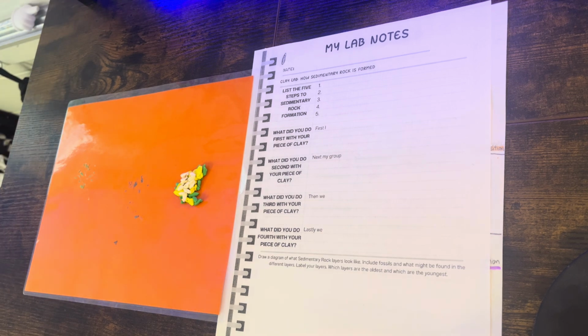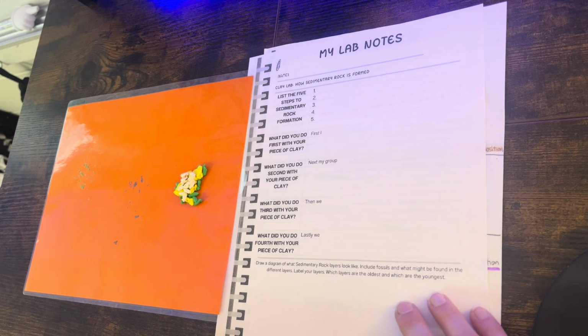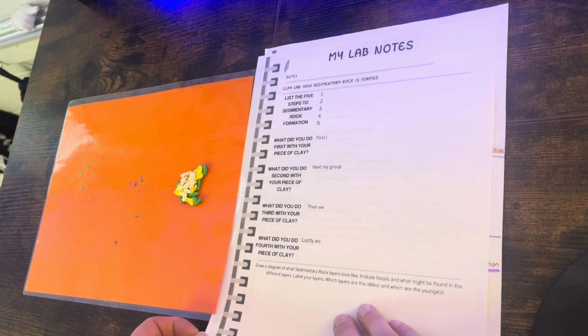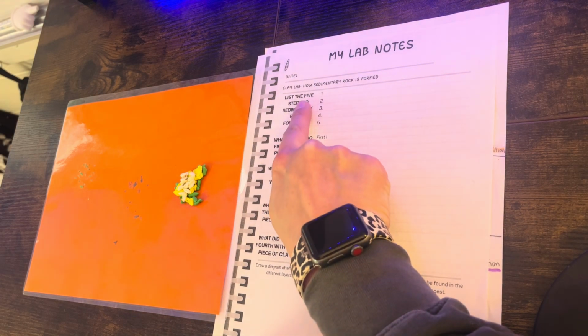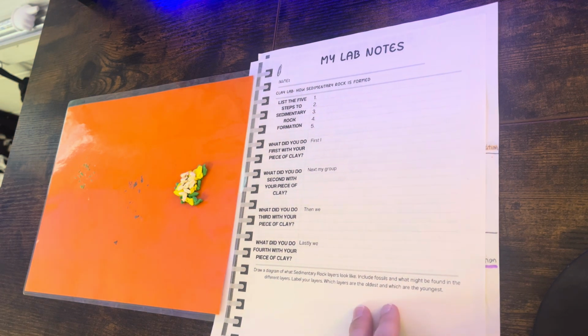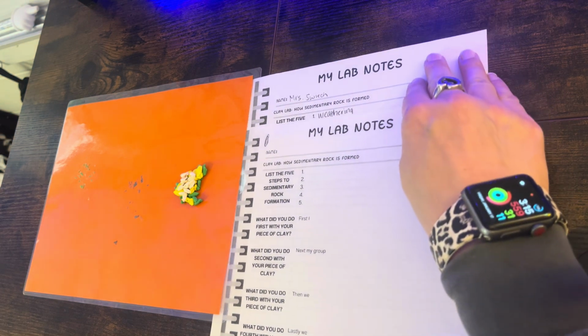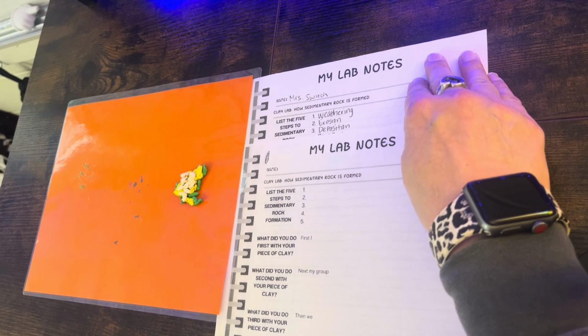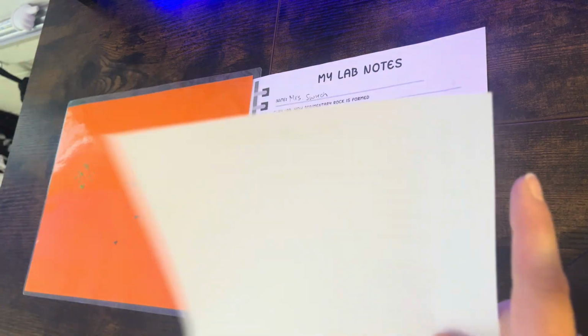Now, what I would really like for you to do, since you have modeled weathering, erosion, and deposition, and even the beginning process of compaction, is to write that in your first 4 steps. See right here where it says list the 5 steps to sedimentary rock? Well, you guys have just modeled the first 4. Weathering, erosion, deposition, and compaction. Can you write that for me?